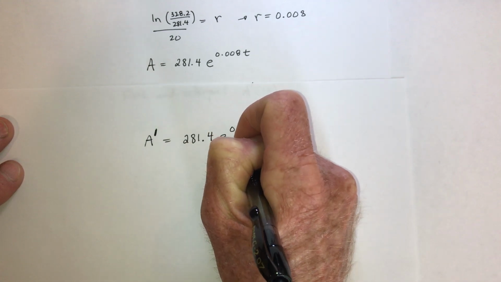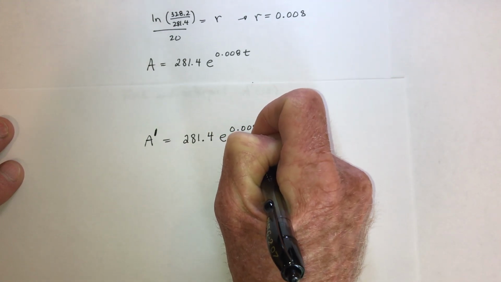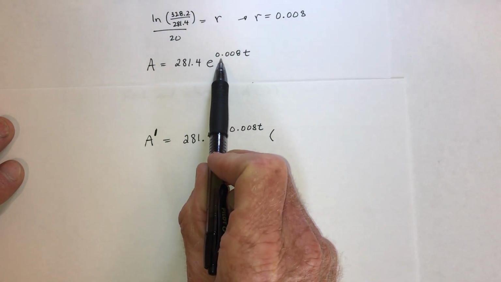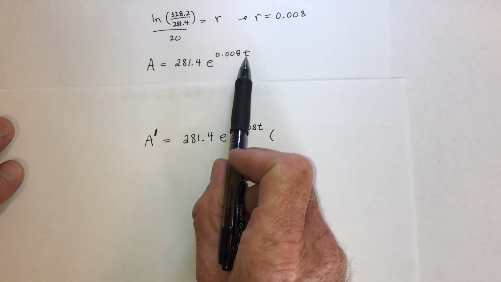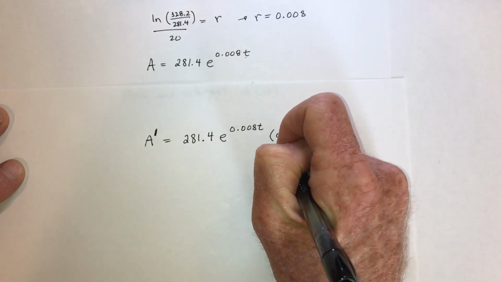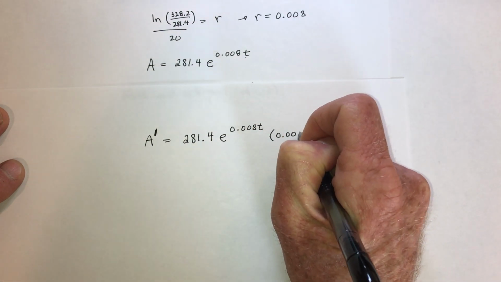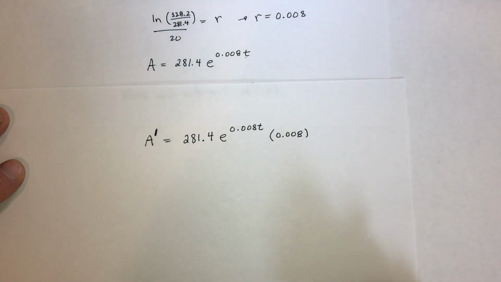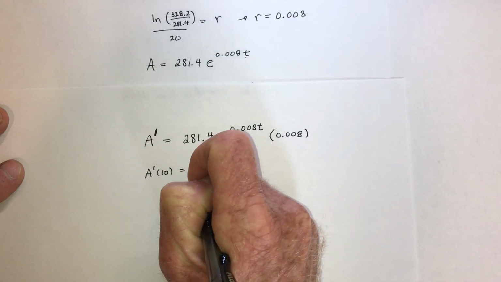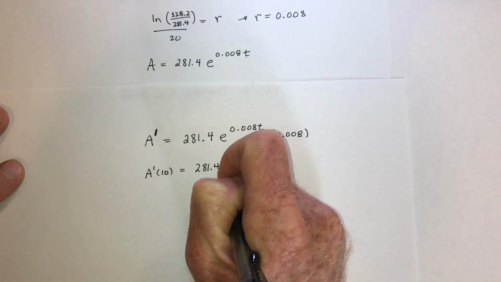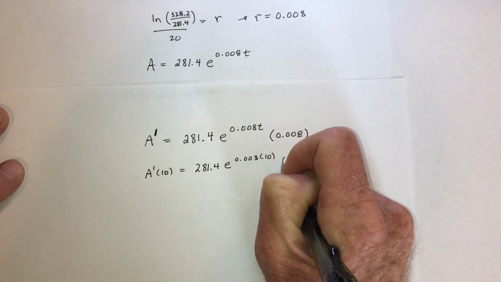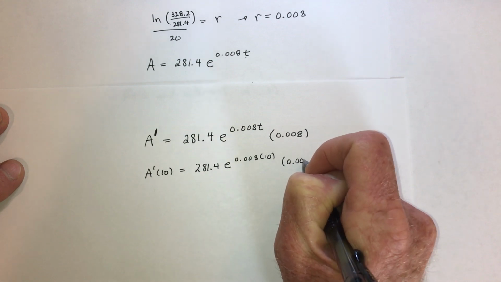Just copy down the whole function. Then we still need to do the chain rule. So take the derivative of this. Since t is the variable, its derivative is going to be a 1. So we get 1 times this decimal. And then the chain rule says you need to multiply by that. The next part is plug in a 10. Copy down everything else except plug in a 10.